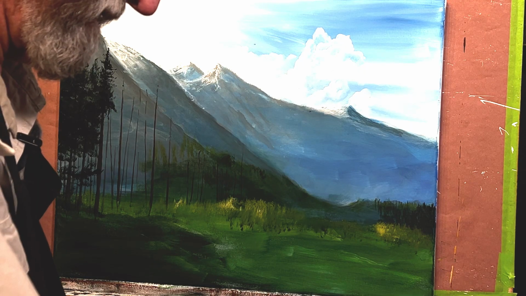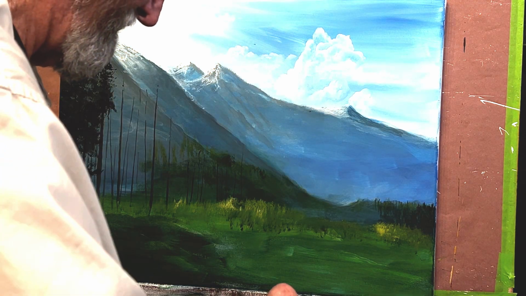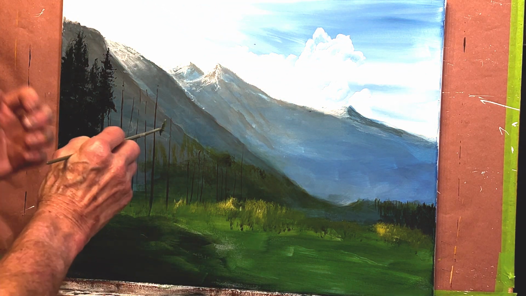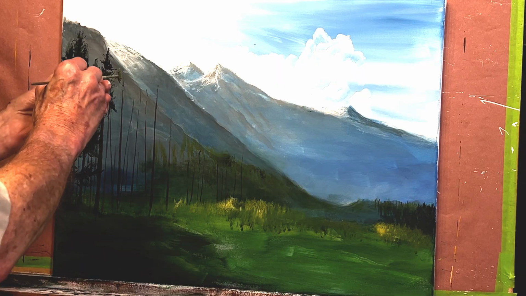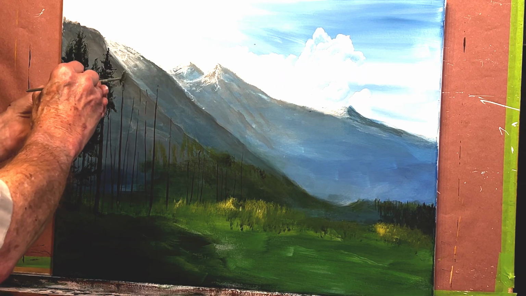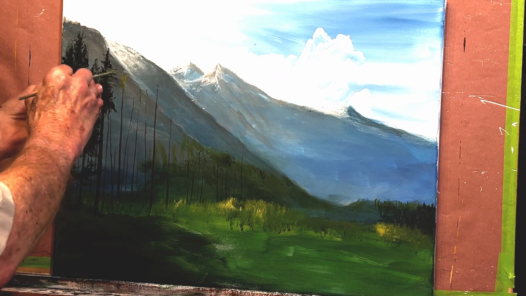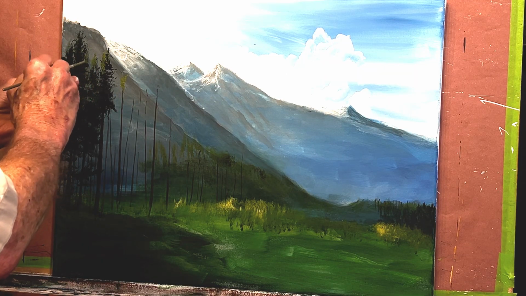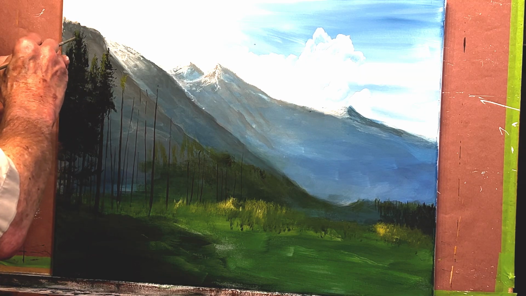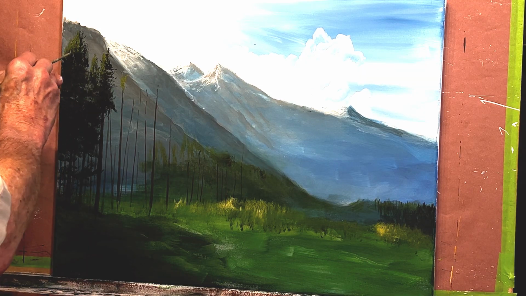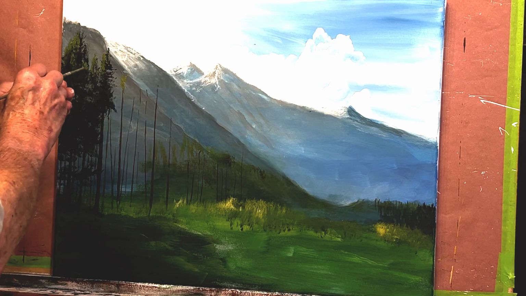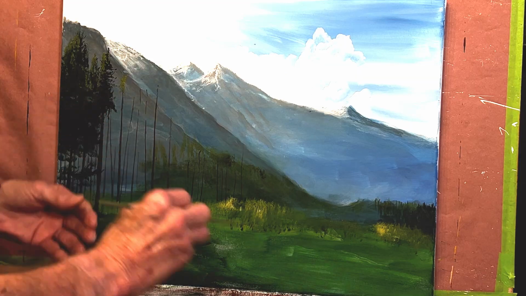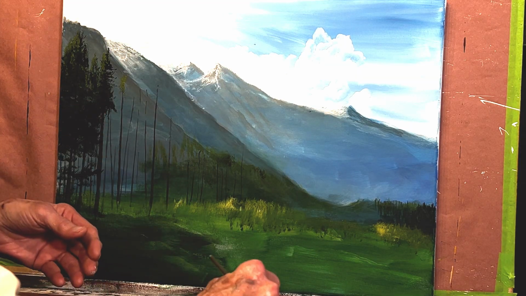So now we will take some yellow and mix it with that green, and right up in the top of these trees, the sun is going to shine right in the top of them.